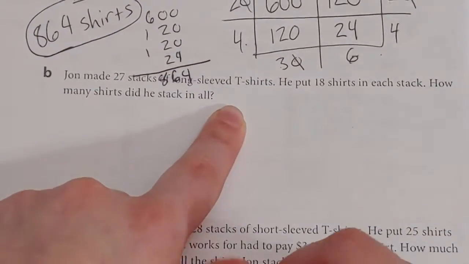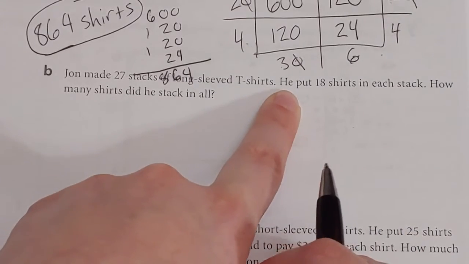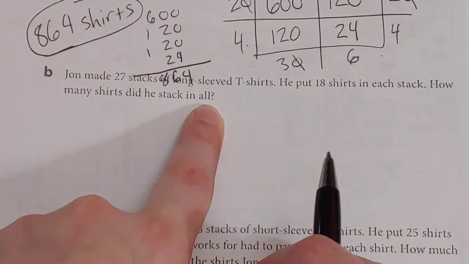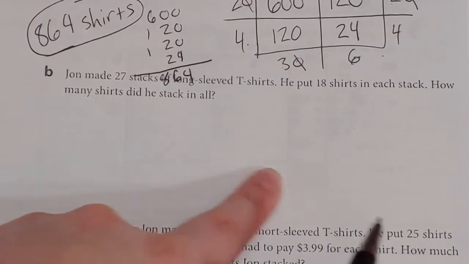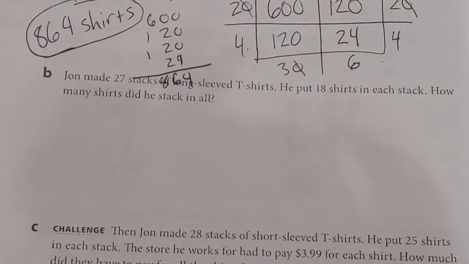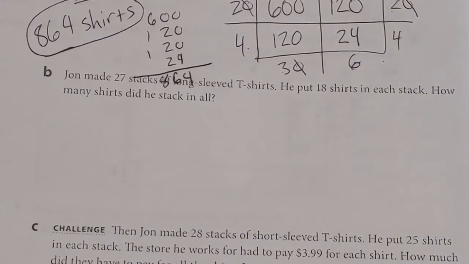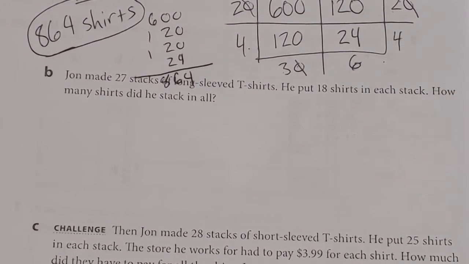All right, I'm not gonna help you with this B. So I want you to read it and figure out what you think the problem is, then push play, make sure that we have the same problem, and then we'll pause to solve. So first I want you just to pause and come up with the equation, the number sentence for this problem.